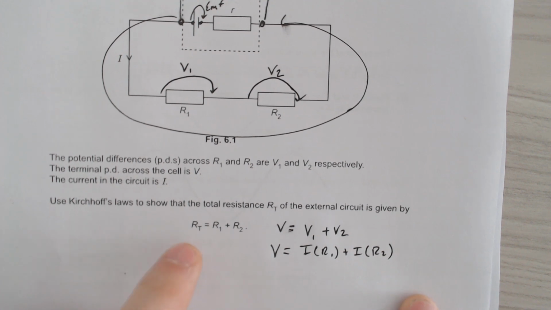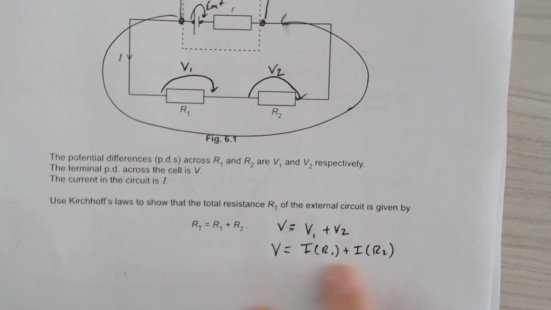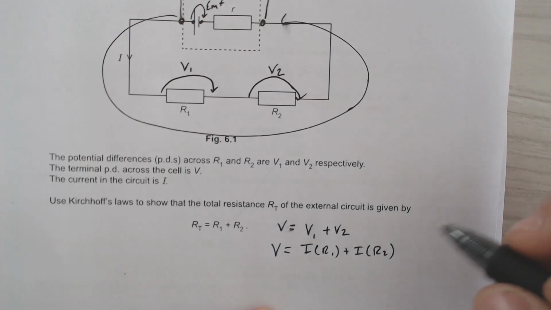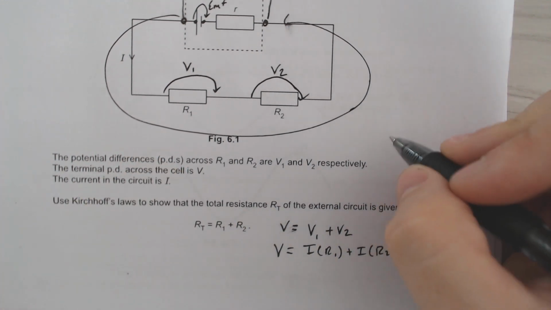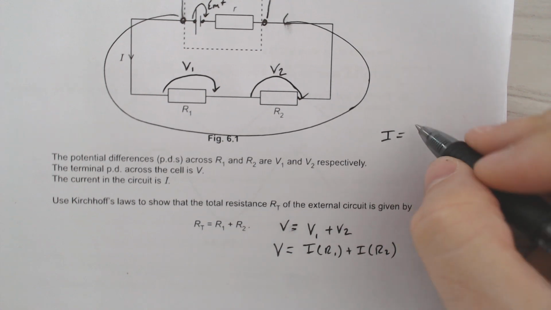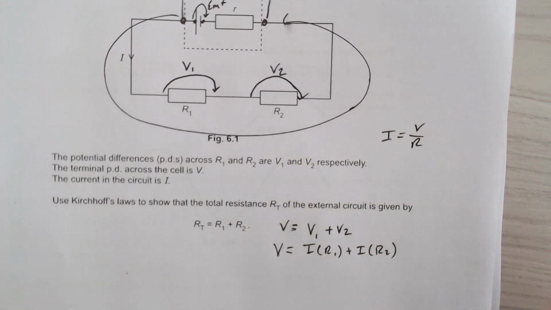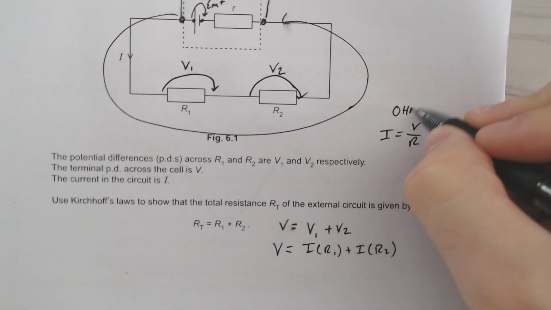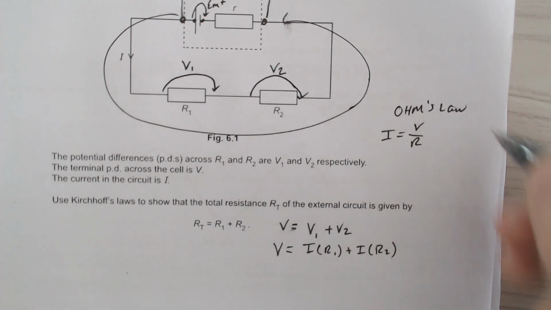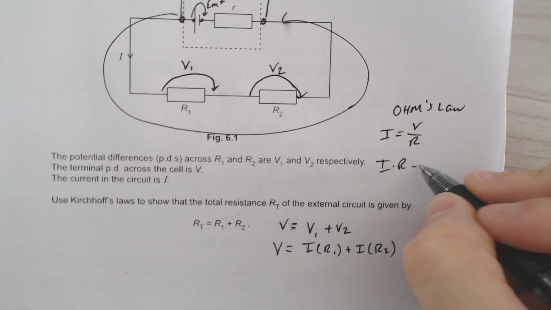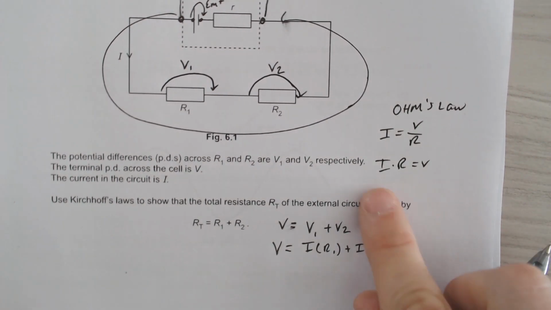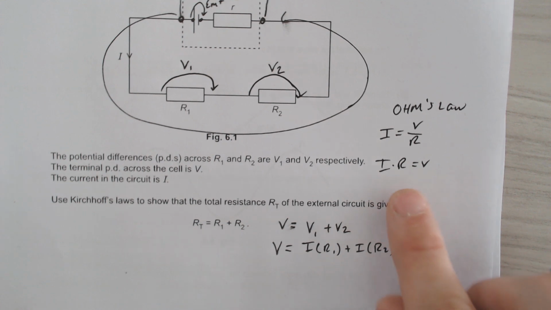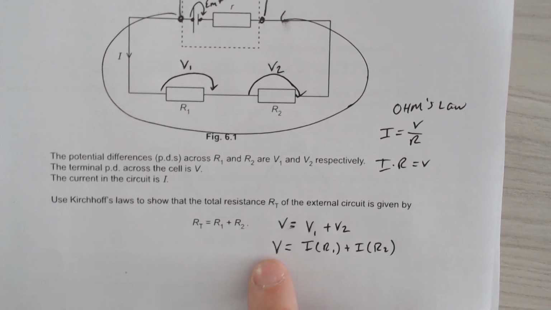Okay, and that is what I would normally stop with, but that's not really what is here. So this says resistance total is equal to R1 plus R2. By the way, the reason I can rewrite this as I times R is not due to Kirchhoff, it is due to Ohm's law. Ohm's law is I is equal to voltage divided by resistance. That is Ohm's law. And if you multiply I times R, you get voltage. So we just replaced voltage with I times R. So we could also replace voltage with I times R here.